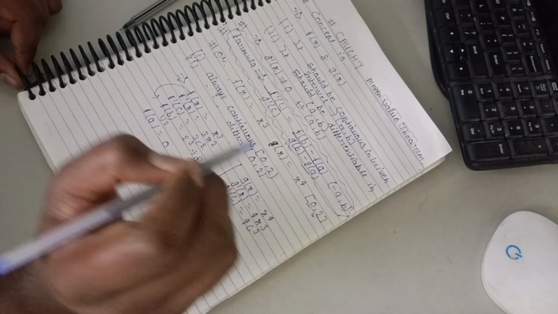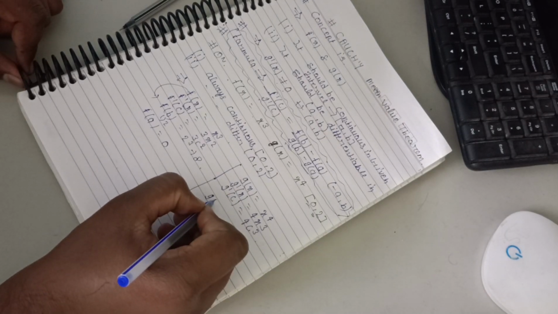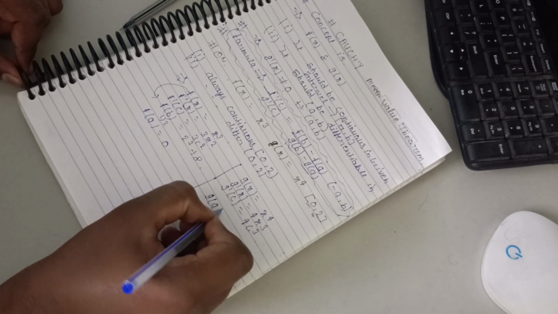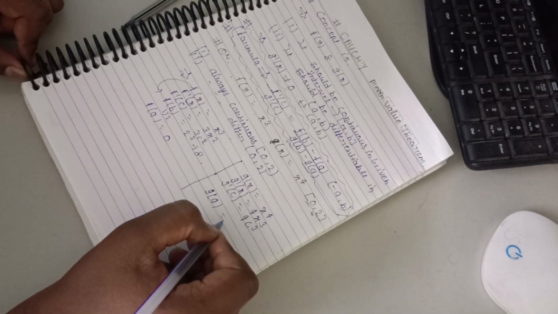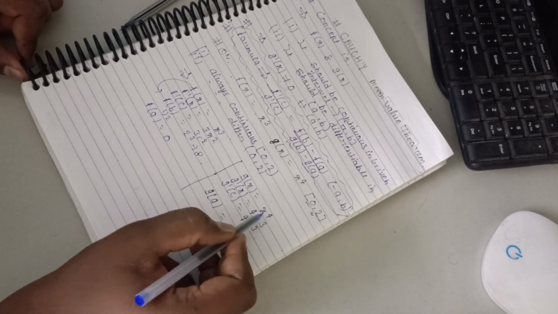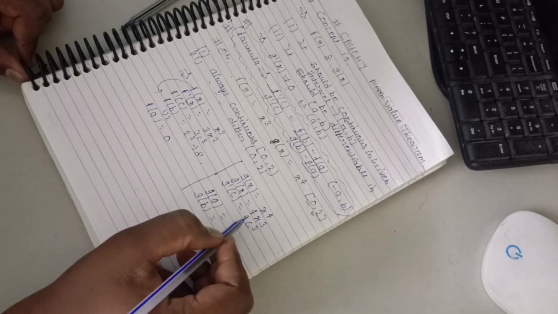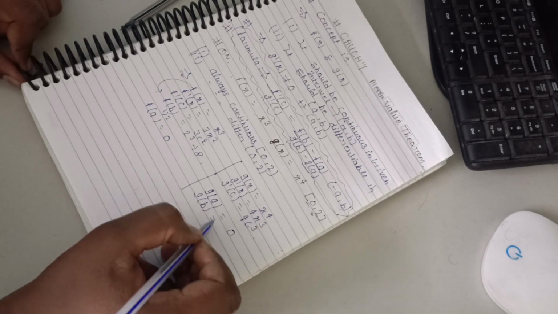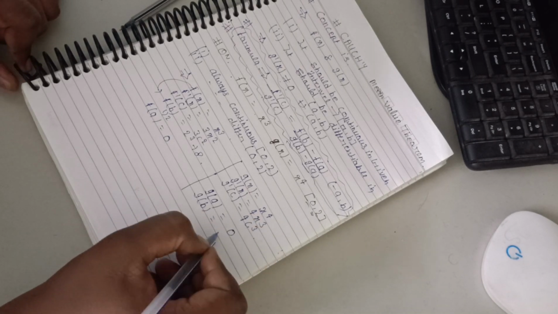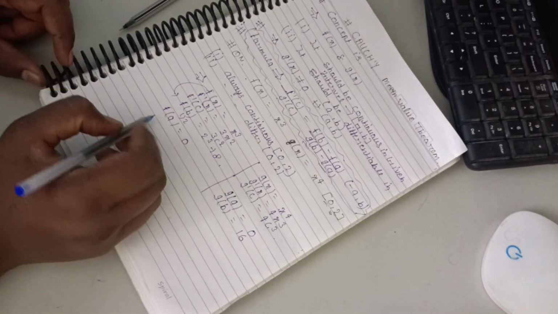Also g of a is 0, and g of b is 2 to the power 4, which is 16. Okay, so we have found all values.